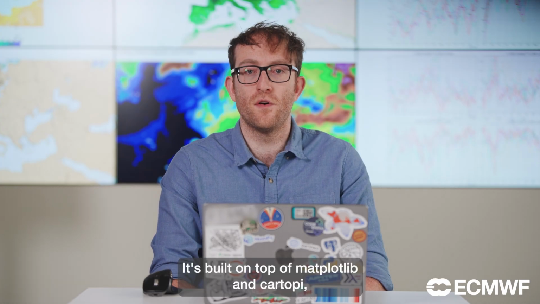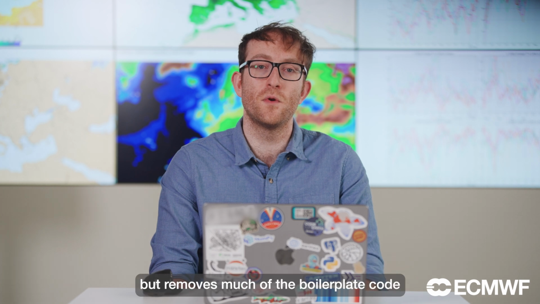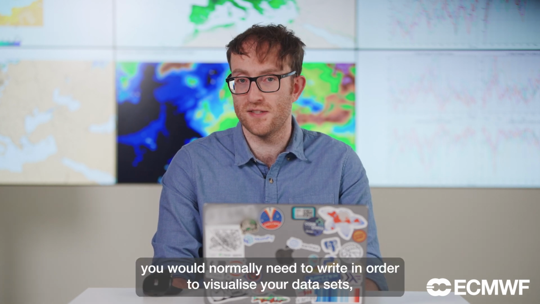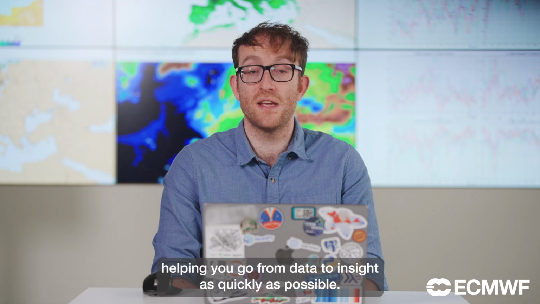It's built on top of Matplotlib and Cartopy, but removes much of the boilerplate code you would normally need to write in order to visualize your datasets, helping you go from data to insight as quickly as possible.